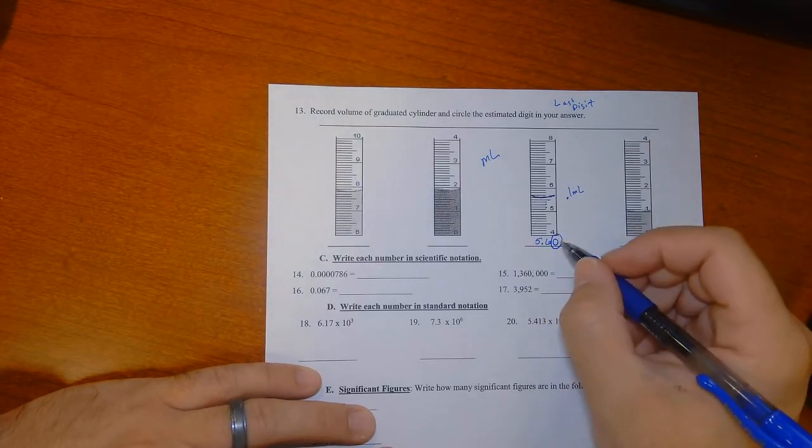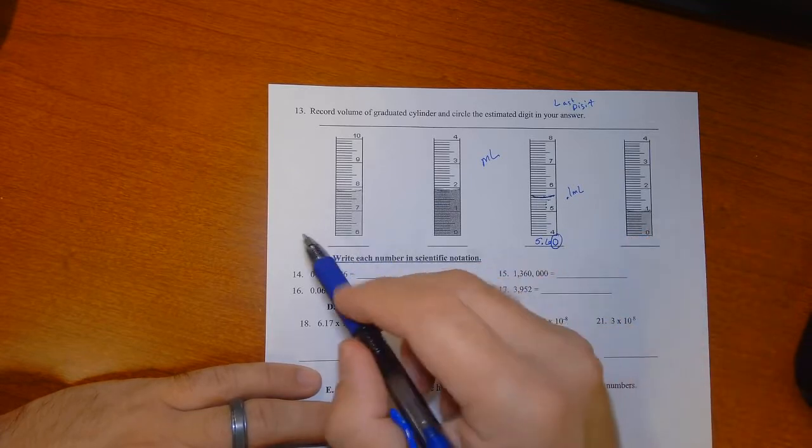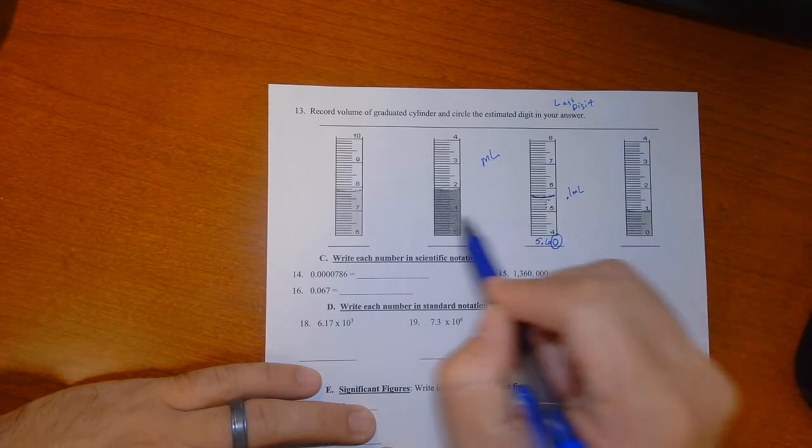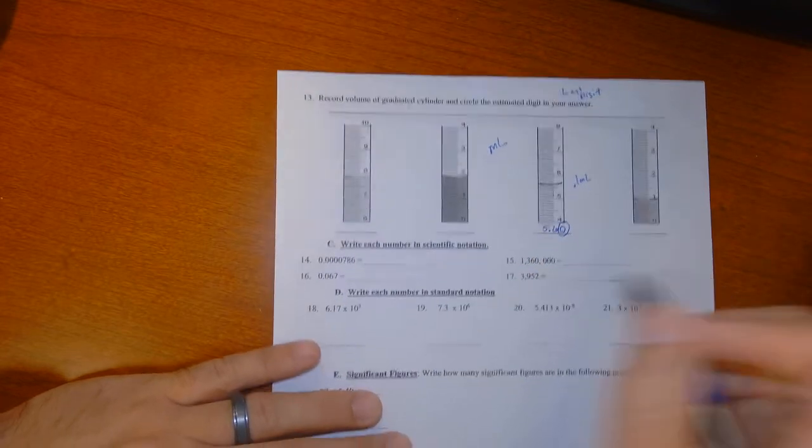Now, if you put a 1 there, or if you put something very close to this, that's fine. Just make sure you circle your last digit. If you only have 2 digits for each one of these, that's wrong because you didn't give me an estimated spot.